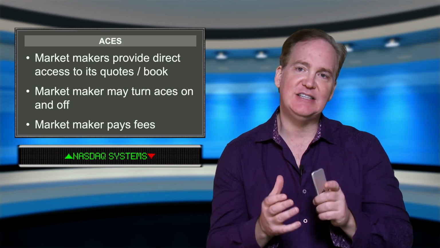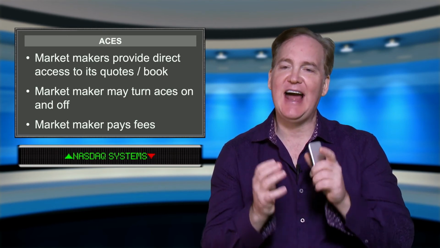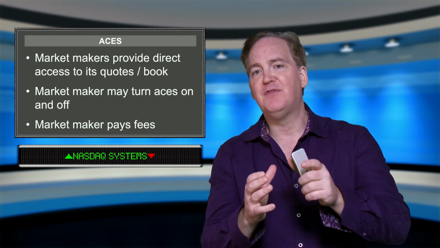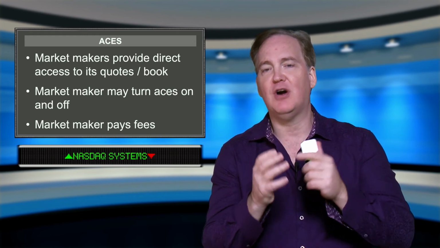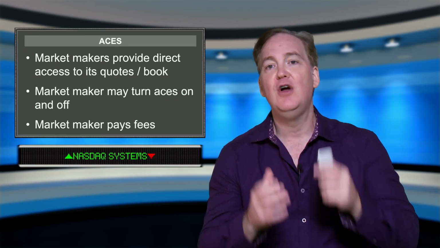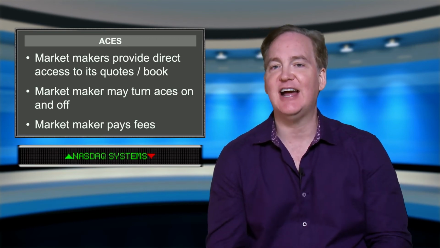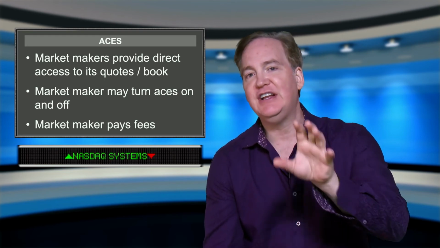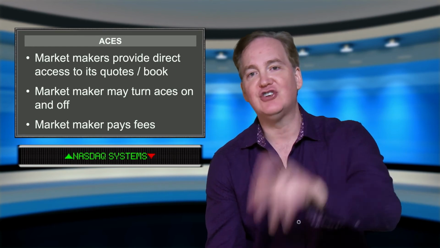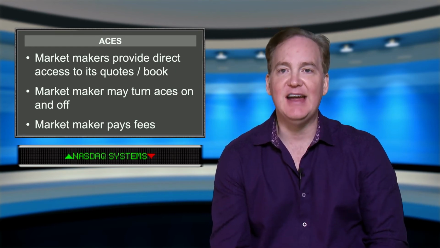The ACEs system provides direct access to market makers' internal books, where the firms are allowed to go into the market maker's book and buy and sell securities directly with the market maker without routing the order through the NASDAQ system. Now, what you need to know about the ACEs system is the market maker may turn it on and turn it off anytime it likes.